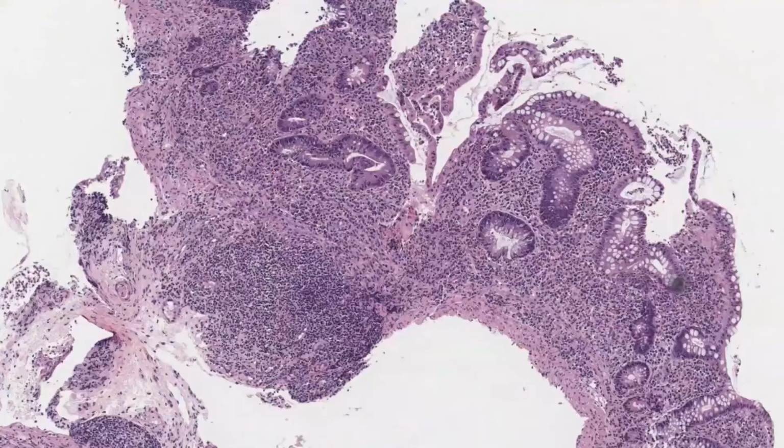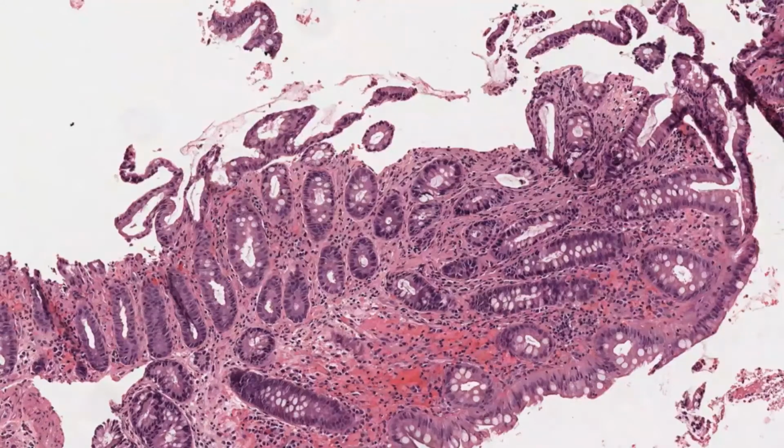But here's another good example, a horizontally aligned crypt, and this on its own tells you that there is crypt distortion. I also warned you when you apply these features that you have to assess it in the direction of the biopsy. So if you have a biopsy that looks like this, and then you have another surface here, and then another surface here, then you have to judge the crypt in relation to the nearest surface.